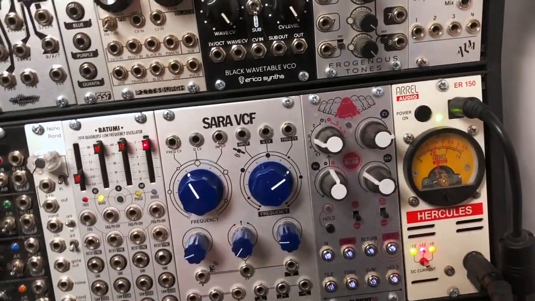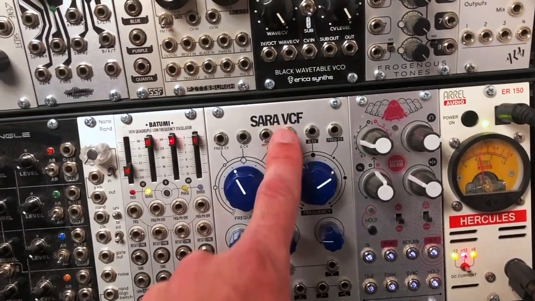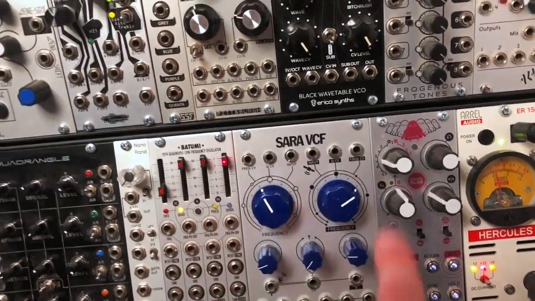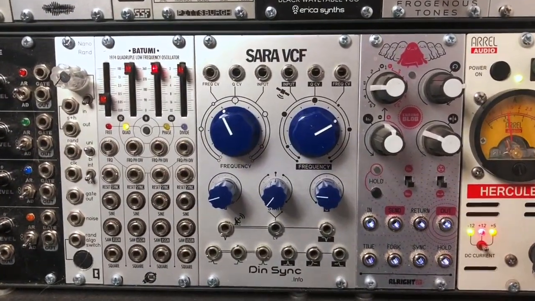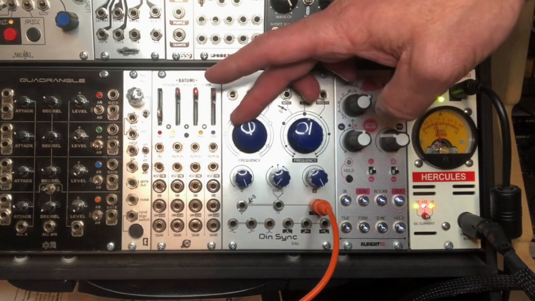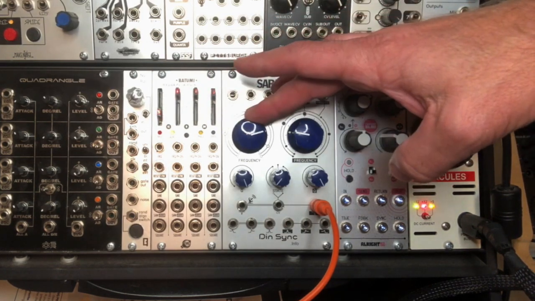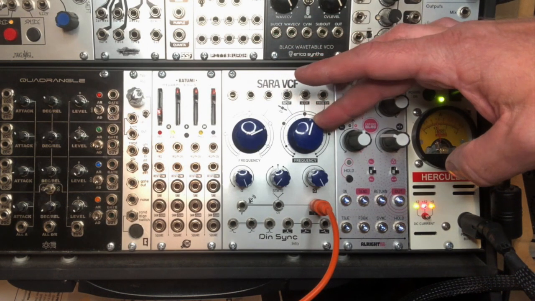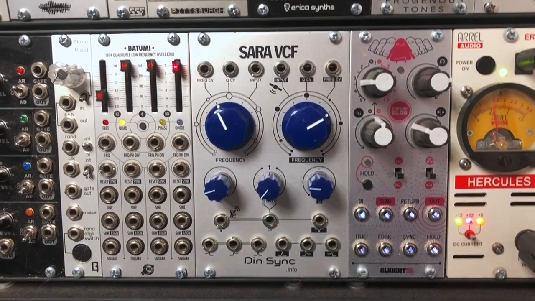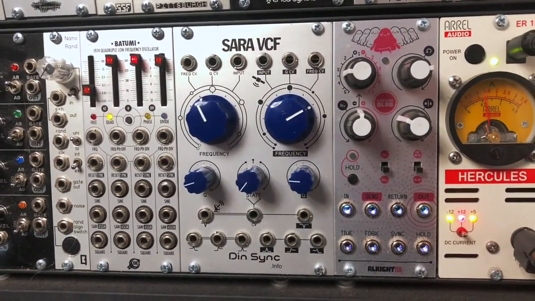It's also normaled: the notch output is normaled to this input, so you can plug in one input and get a series filter as well. There's like a million combinations of what you can do with this thing, plus it's self-resonant, so you can use it as a sound source as well. Very cool filter, very underappreciated, I feel.